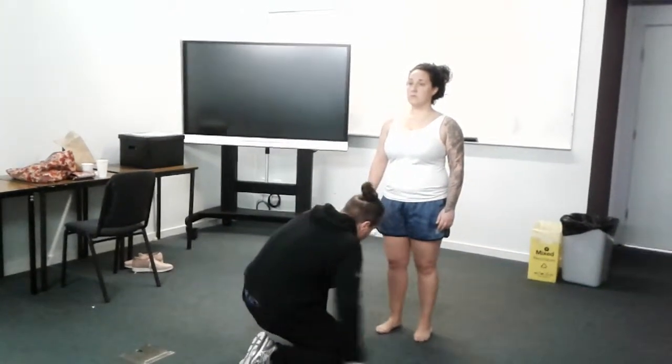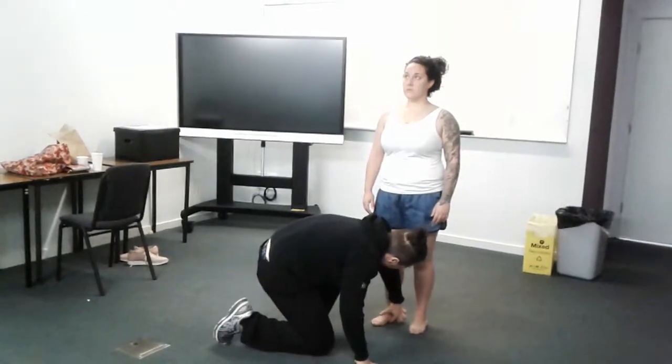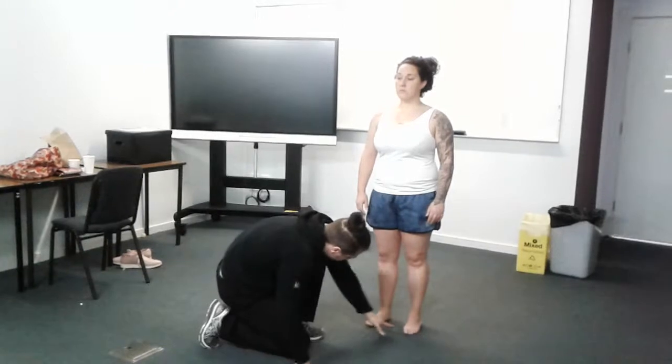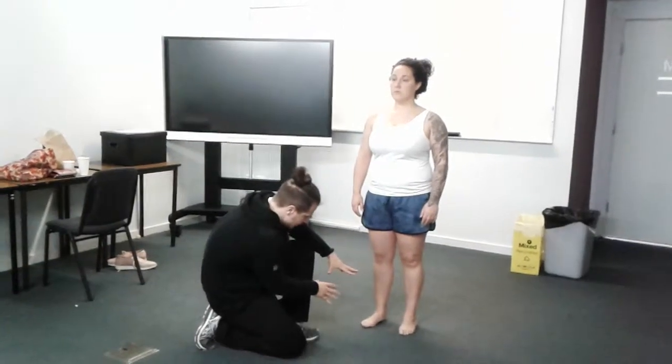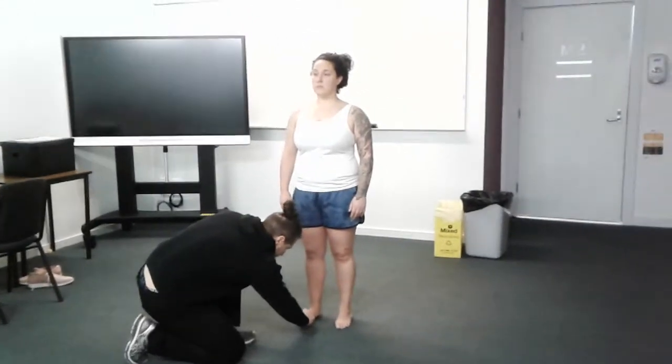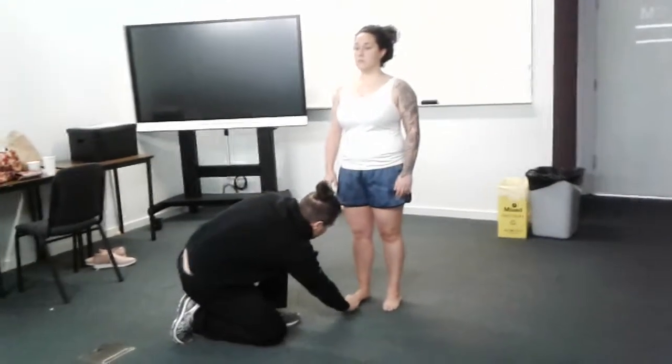From there we can also come down to the arches of the feet and have a look at how the patient's actually standing. And then to the big toes here, just have a look at how they're actually in their relaxed position. Is it up? Is it down? Are they curved? We can also just have a little raise here, chain reaction, back down.